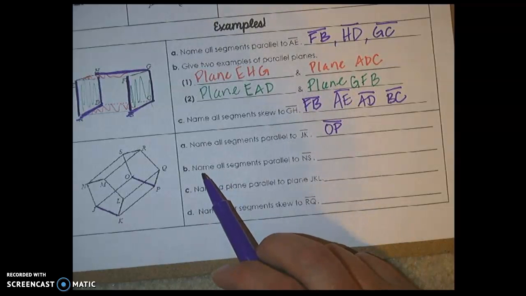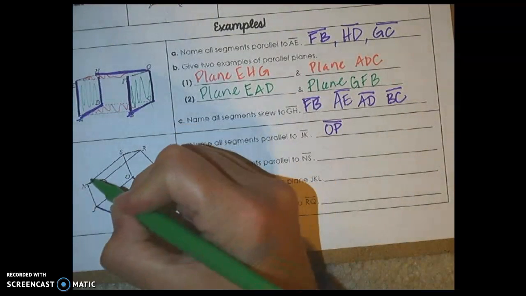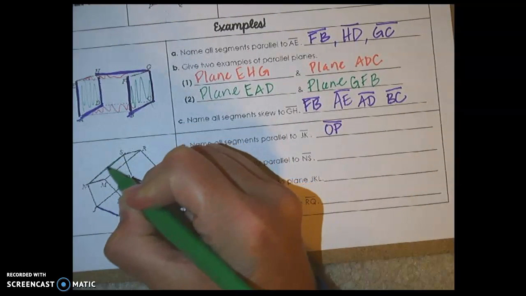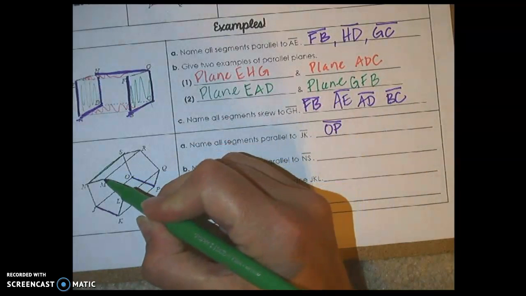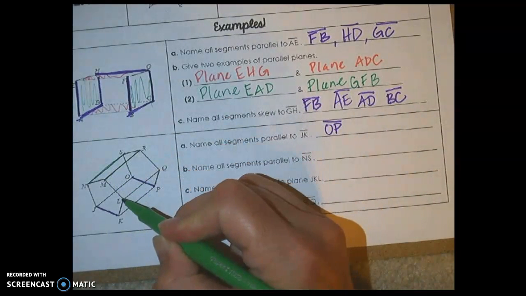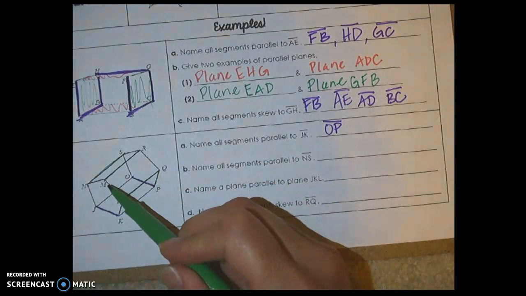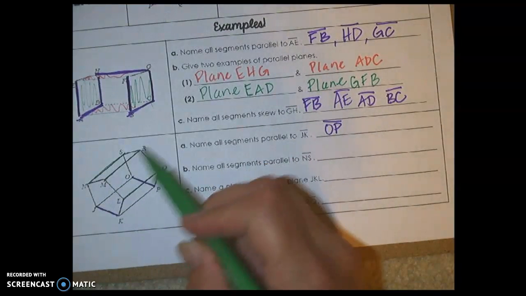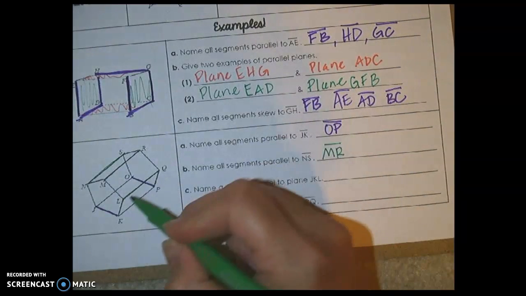In part B, it says name all the segments parallel to NS. NS is right here. So I need all of them that are parallel to NS. There's actually quite a few of these. If you go all around the pentagon, you'll see that MR or RM is parallel.